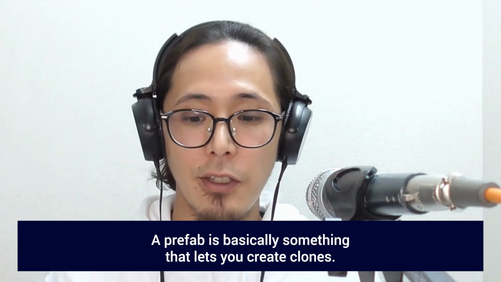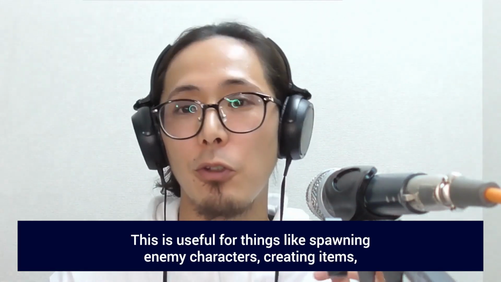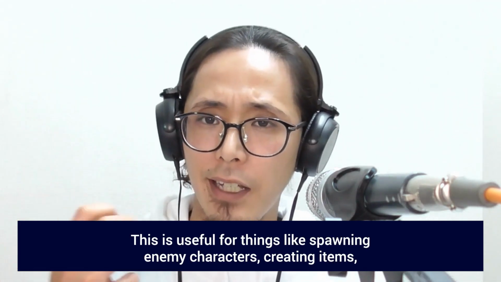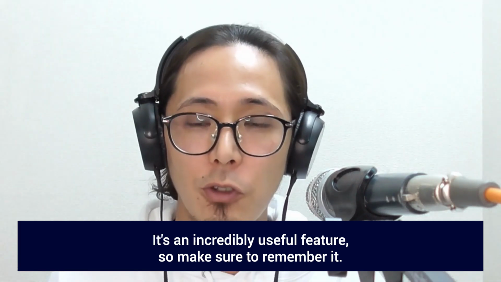A prefab is basically something that lets you create clones. Once you make the original, you can create as many clones as you want. This is useful for things like spotting enemy characters, creating items, or launching projectiles, stuff like that. It's an incredibly useful feature, so make sure to remember it.